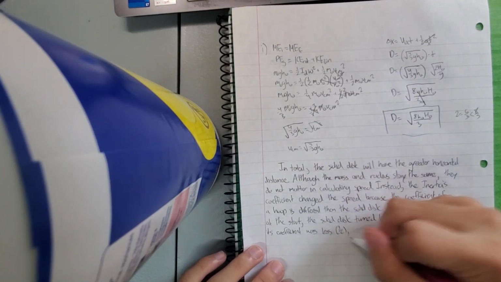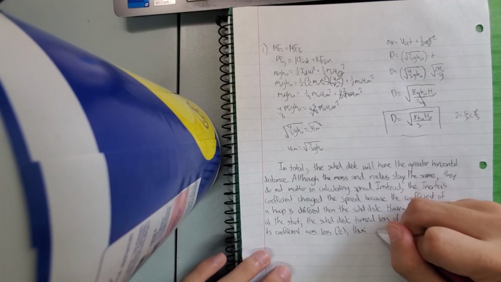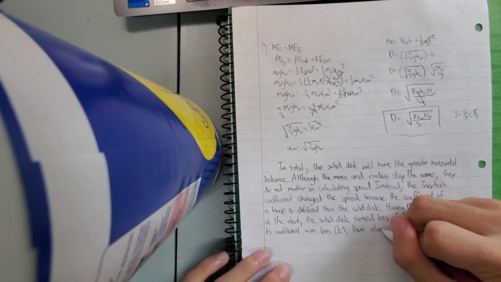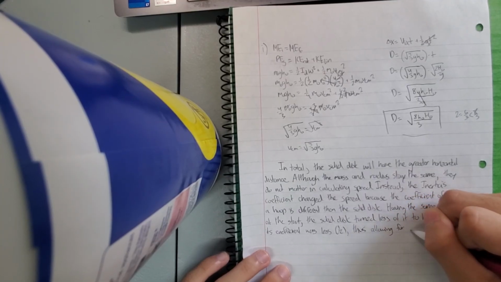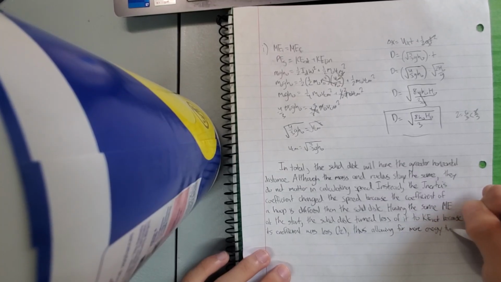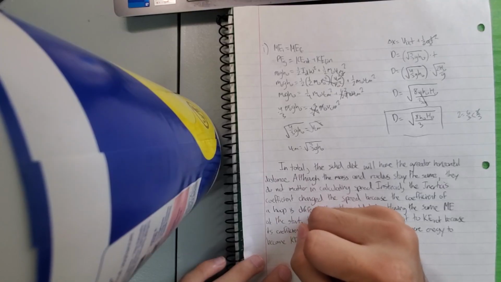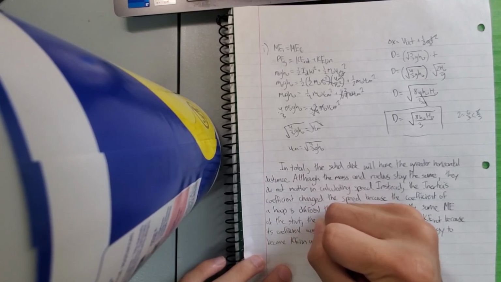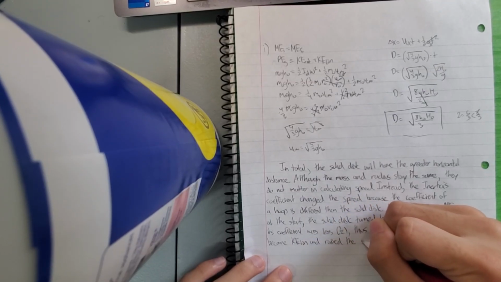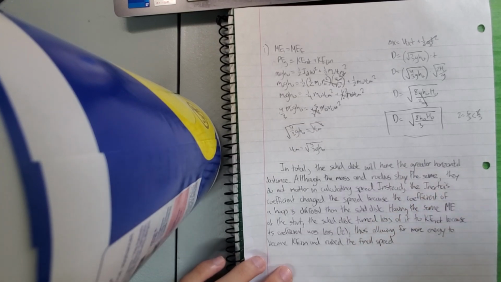Thus, allowing for more energy to become KE linear and raised the final speed at the bottom of the ramp.